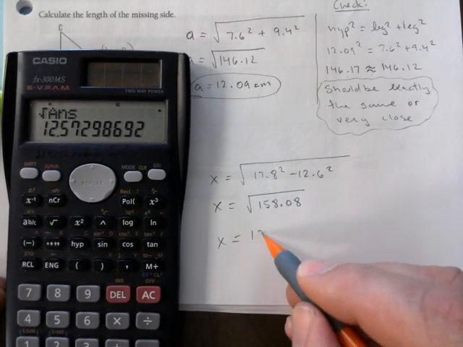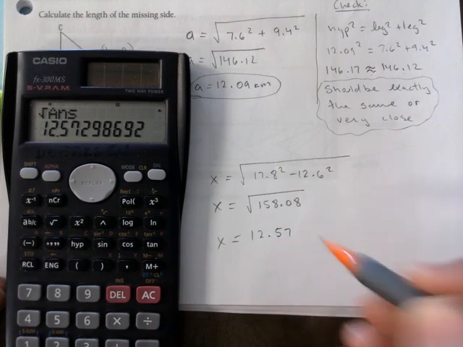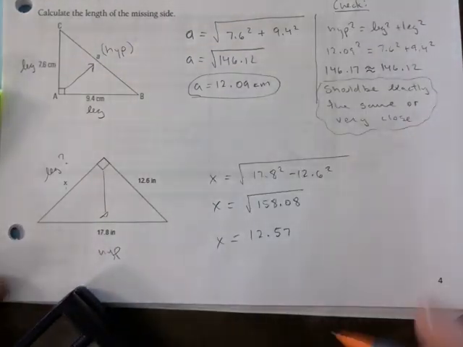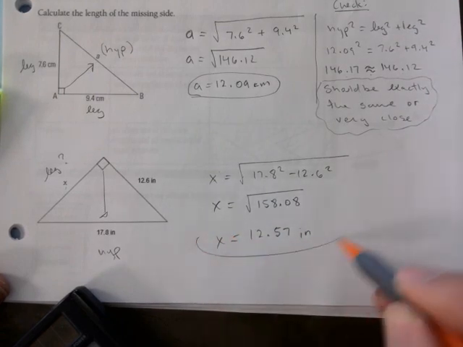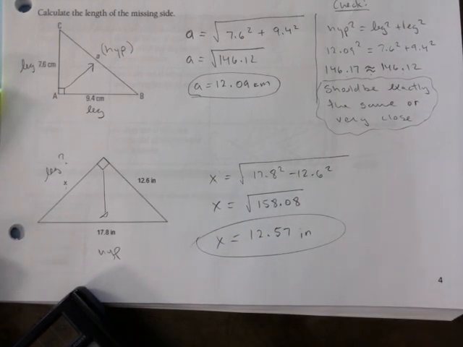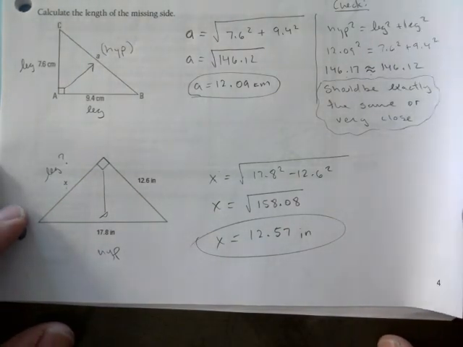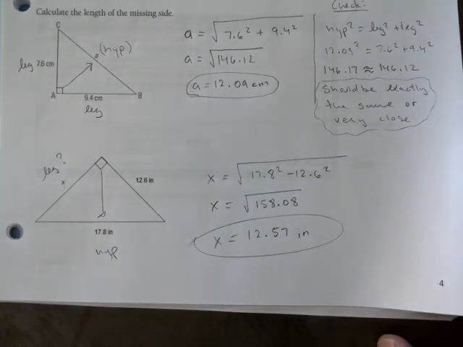So that is 12.57, what are we, centimeters? Inches. There we go. That's my final answer. And it is shorter than the hypotenuse, so we're good to go. And it's within reason. So this is just introducing you to the Pythagorean theorem, because you have to be really quick.